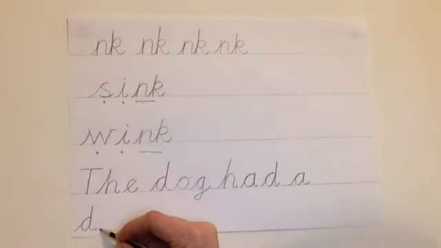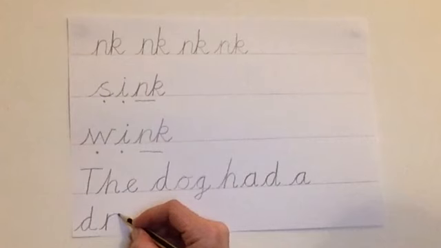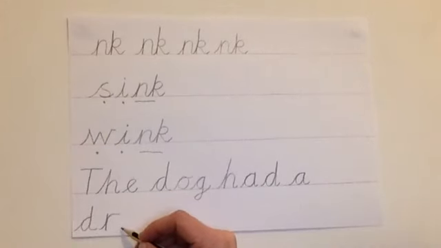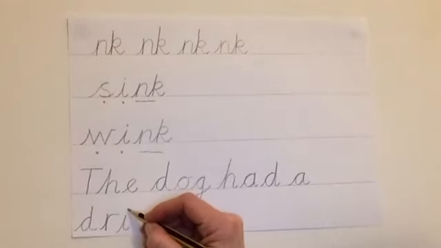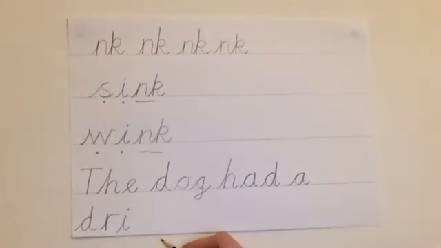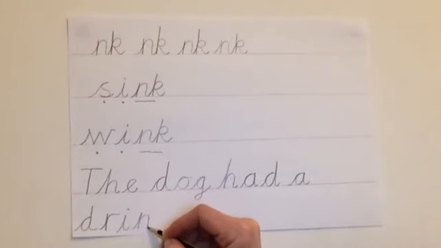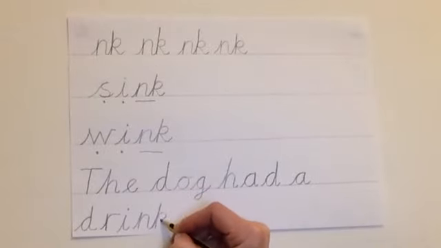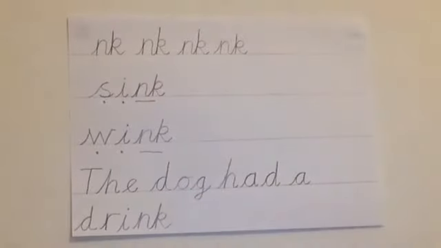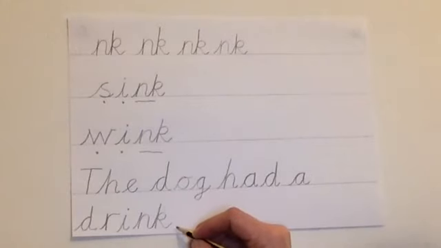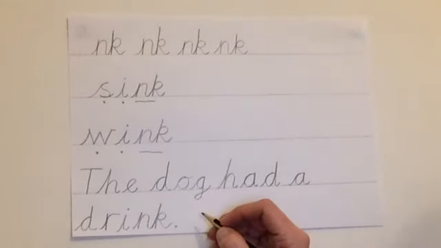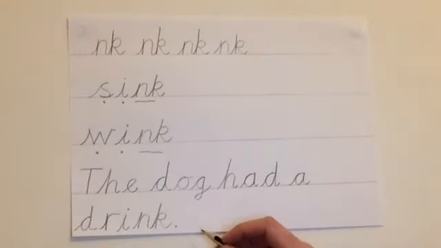Can you hear that robot? So we're going to sweep up, down his back, then curl over his arm. Ink. Sweep up the insect, down his body, dot for his head, and then our digraph of the day. Unk. I think I stink goes on the end. The dog had a drink. And then to finish my good sentence, I need a full stop. And then we check it back to make sure it makes some sense.